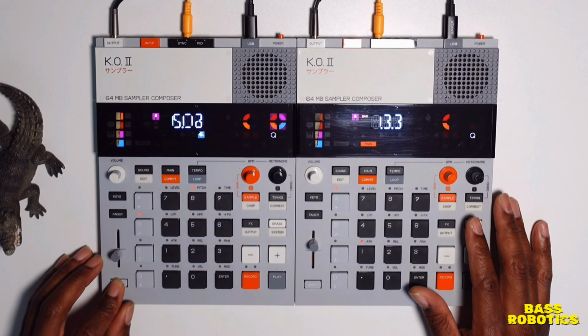Let's go to scene 2, see what's there. That's scene 2, scene 3, scene 4, scene 5, scene 6. All right, I like all of these scenes. So I have 7 scenes here. That's enough to build a song. So let's go build a song.